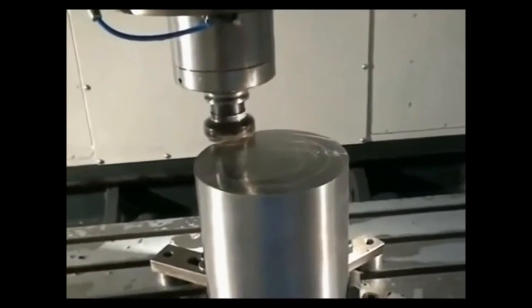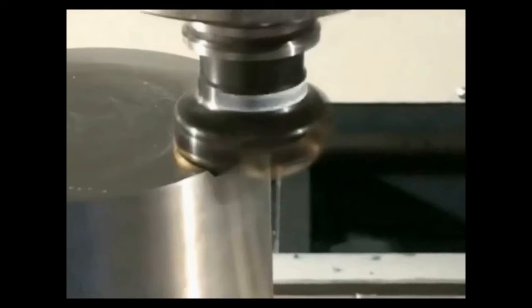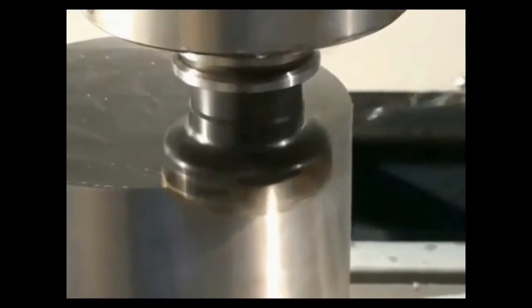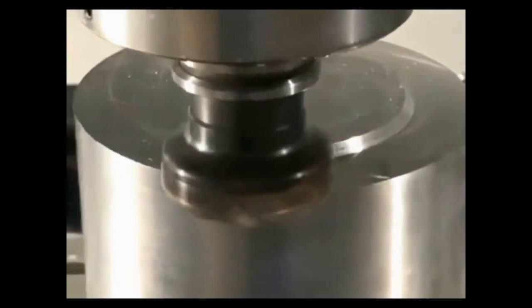This is an example of CNC milling. Cutting along a circular path or odd-shaped paths is one of the things that you can do on a CNC that you cannot do on a manual machine. Tool changing is usually automatic.